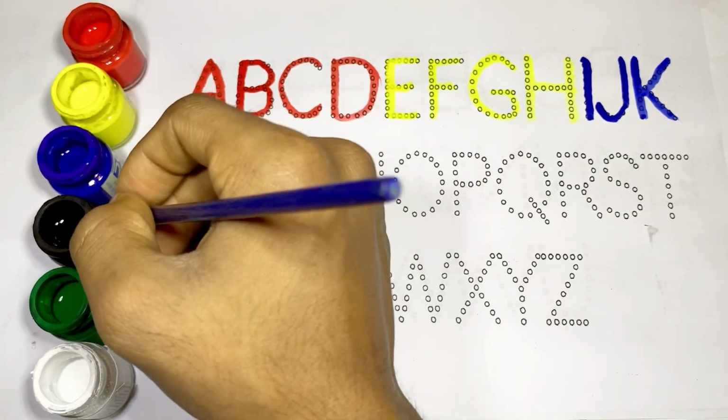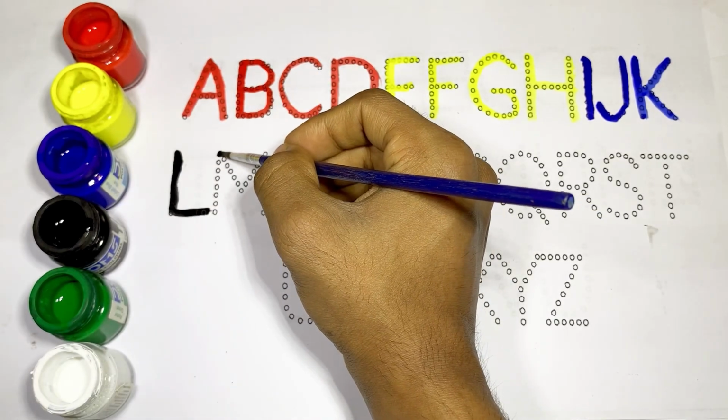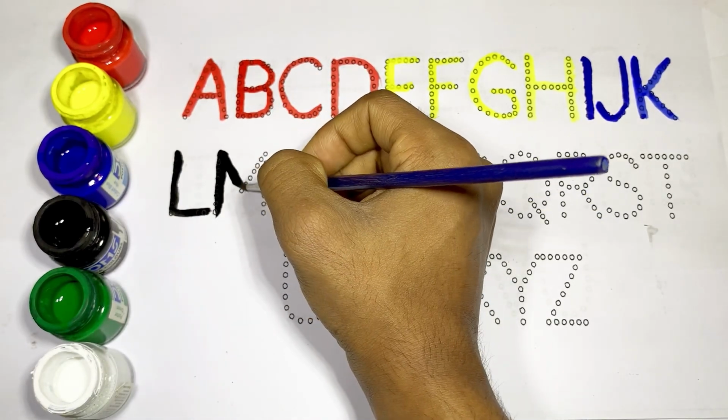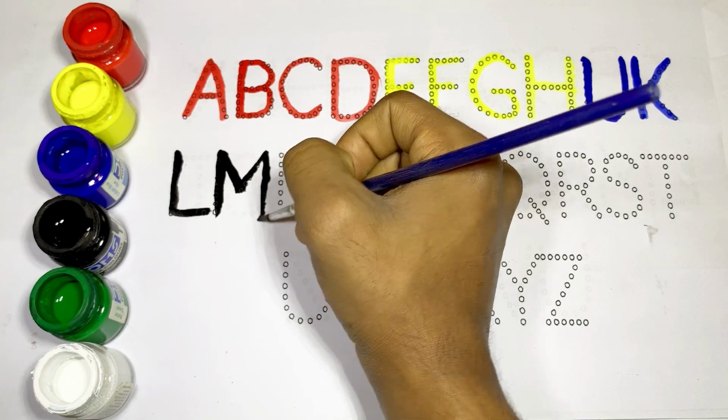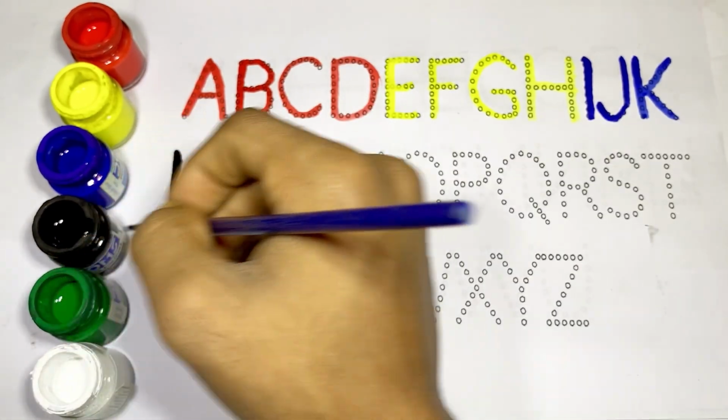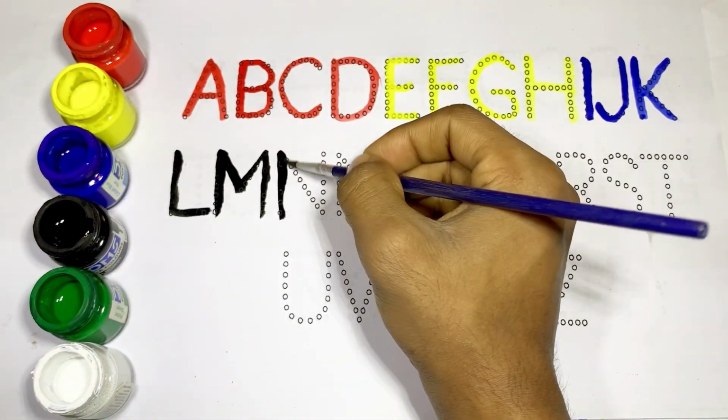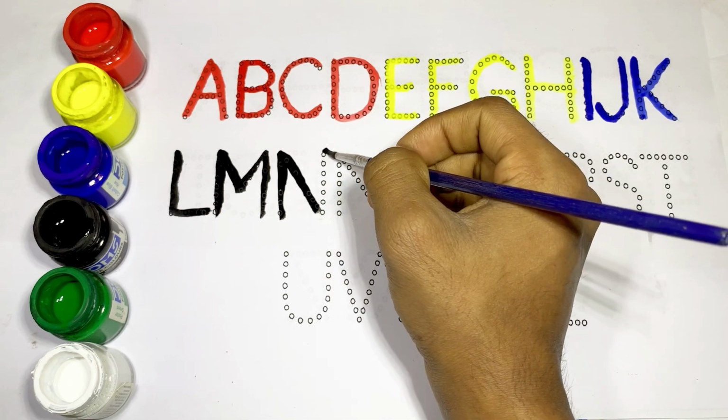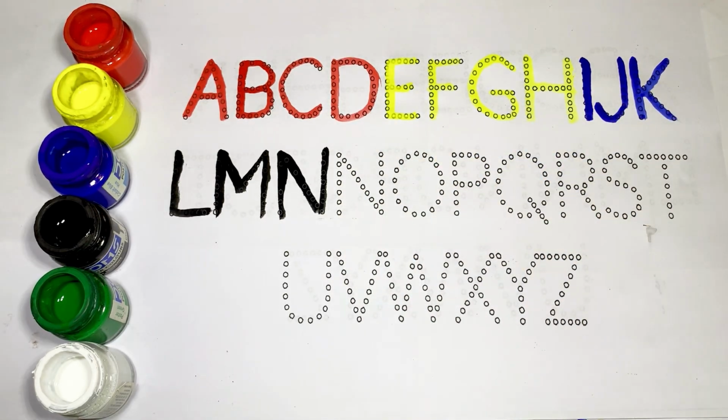Kids again use black color and draw M. M for moon, M for mango. N. N for nose, N for nest. Kids next O. O for orange, O for octopus.